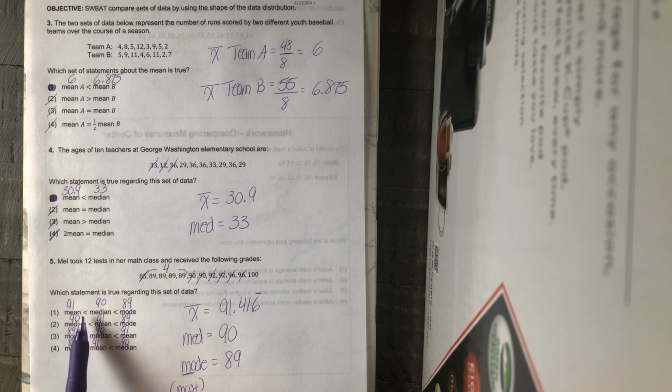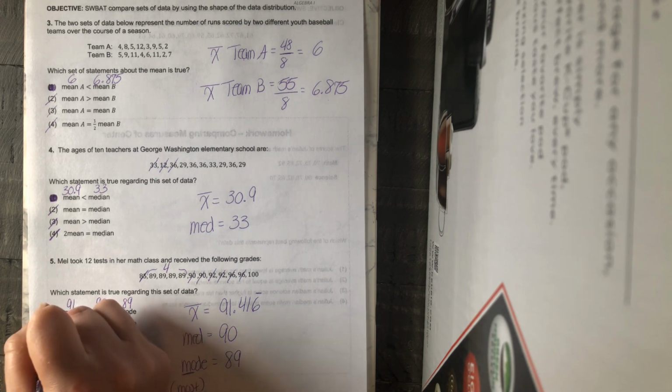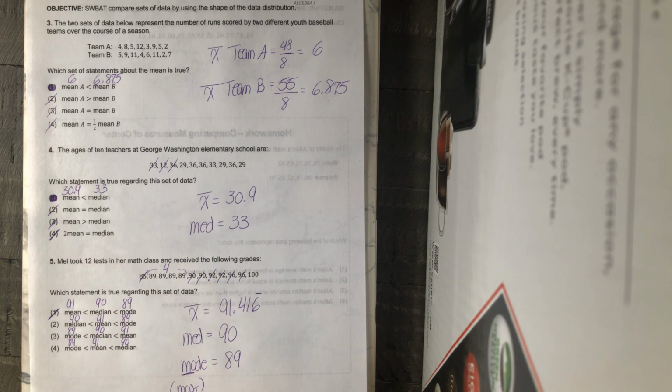So is 91 less than 90? I feel like absolutely not, so this is not the answer. Let's look at 2. Is 90 less than 91? Yeah, let's keep going. Is 91 less than 89? No. So let's look at choice 3. Is 89 less than 90?